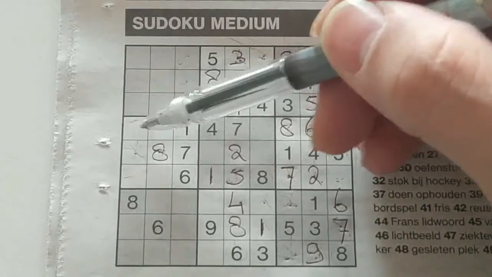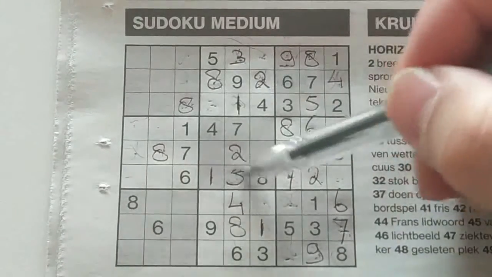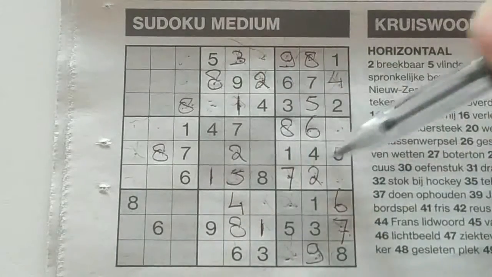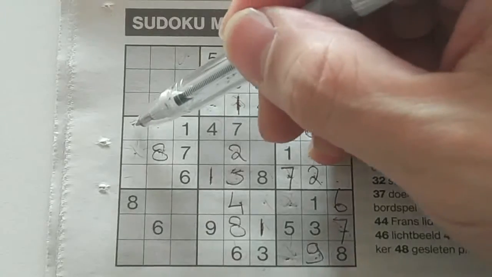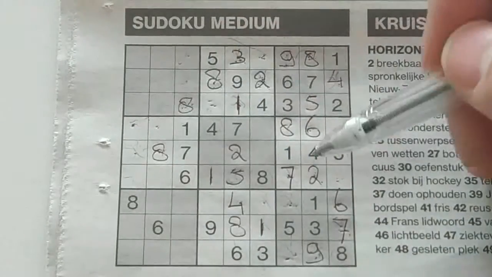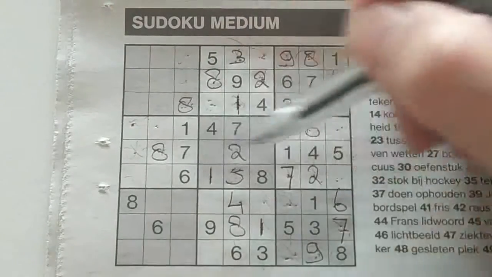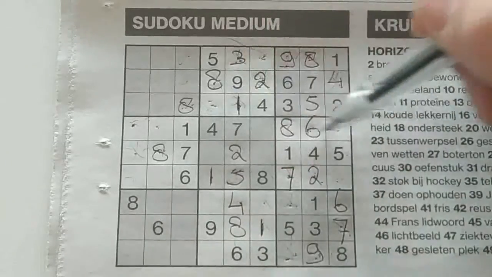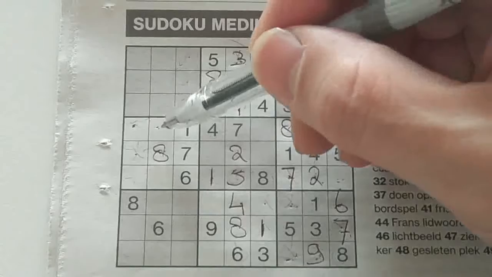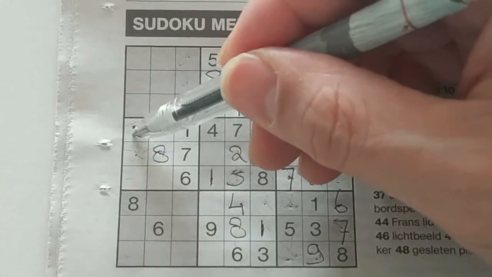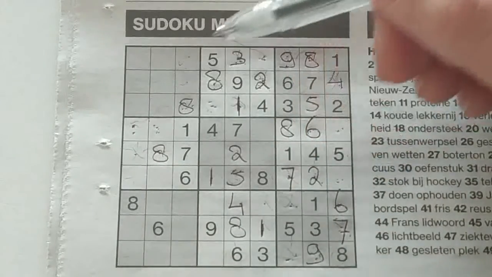We have also a pair here, because I see 5 in this row, 5 in that row. So in the row above, the only 2 places for 5 are here or there. The same with the 2: 2 in this row, 2 in the middle row. So in the row above, the only 2 places for 2 are here or there. So we have a pair, 2 and 5, 2 and 5.